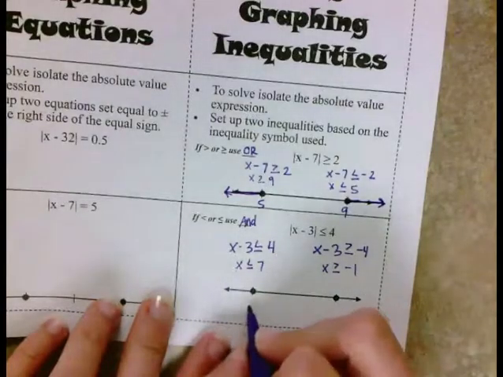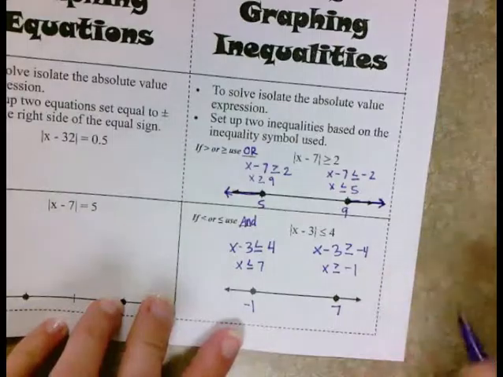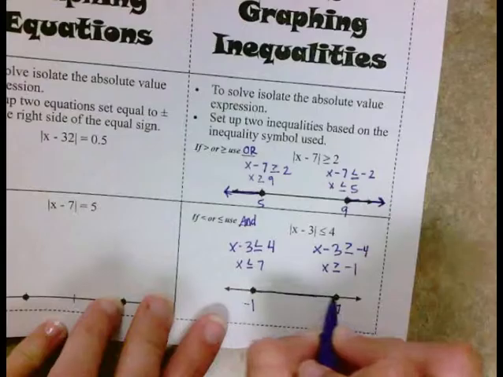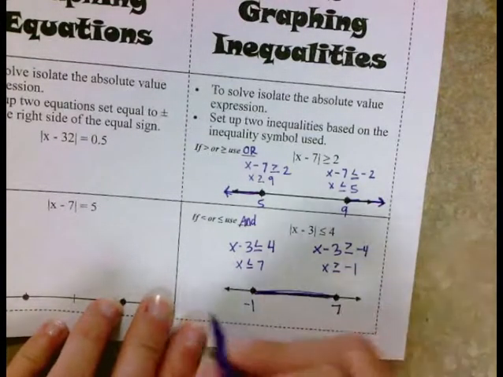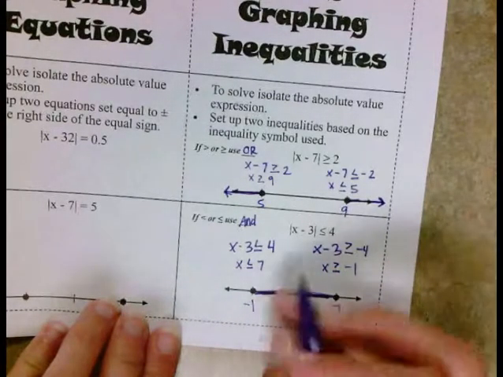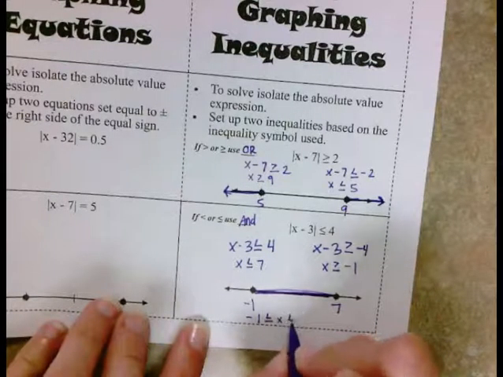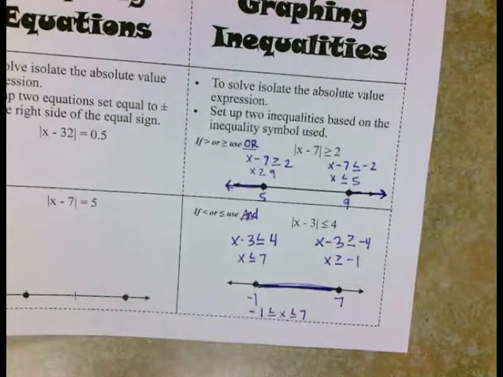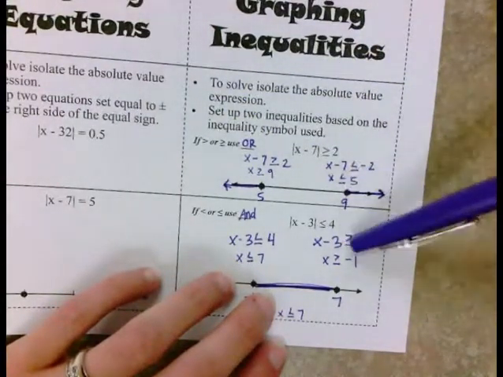So from here you're going to label this. This is negative 1 and this is 7. And it's going to be less than 7 but greater than negative 1. So it's going to be everything in between. So it may be written as, let's see, negative 1 less than or equal to x less than or equal to 7, just like you would write your domain. So I want to emphasize whenever you are setting up these inequalities, make sure that you flip this sign. You cannot forget to do that.